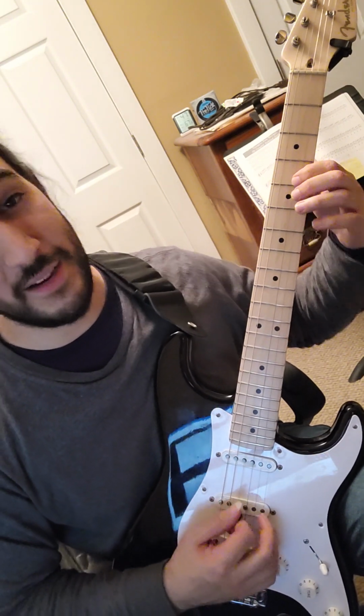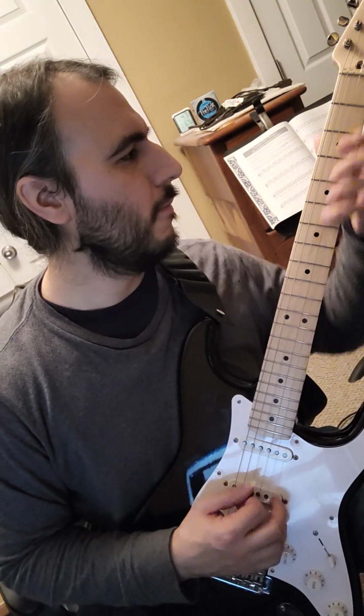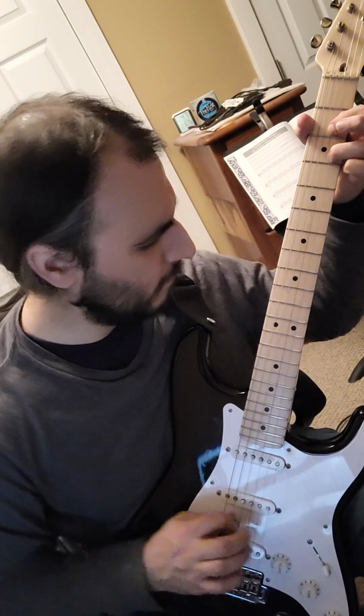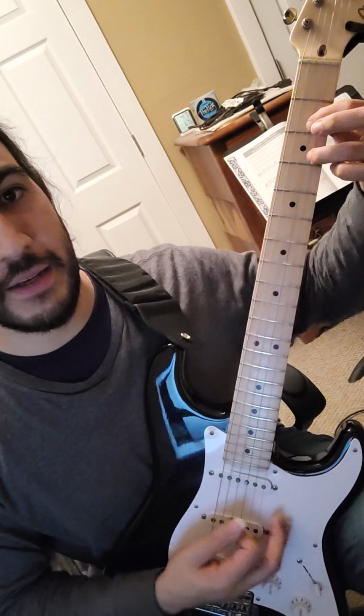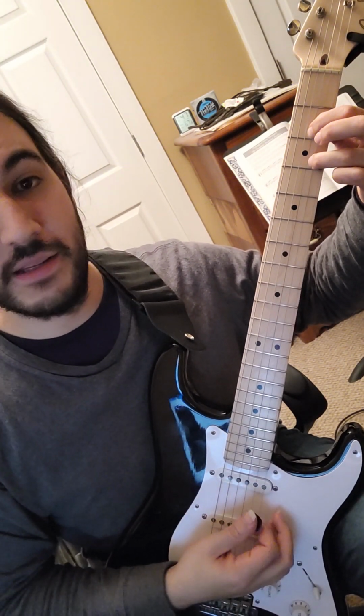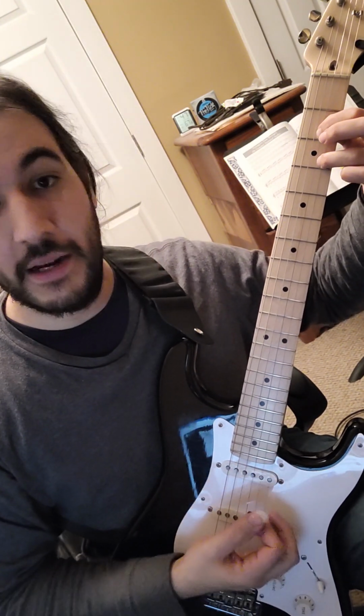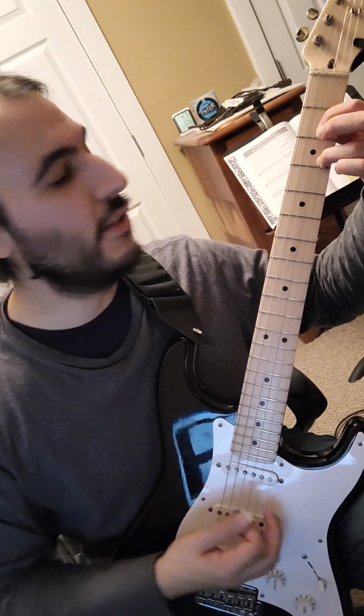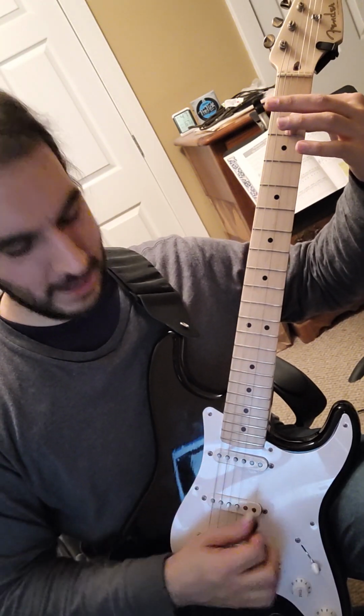There's the Dorian sound. Now watch, when I lift this finger up on D to go to open B, I'll get the Dorian sound as well. And I'm even going to play the top E in there, because it's in the scale, it's in the mode. Hear it?